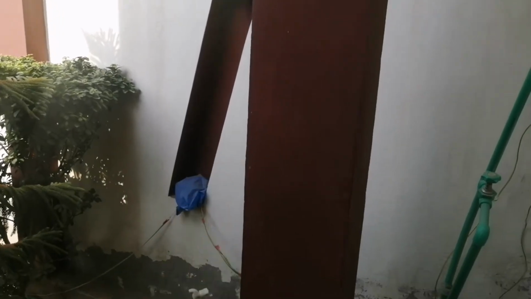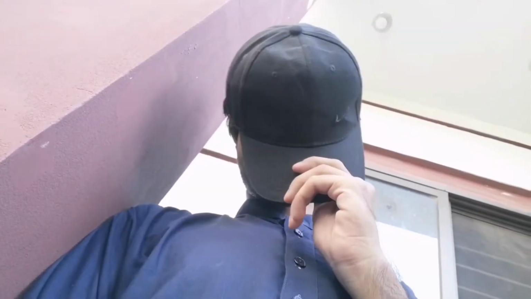I'll just take a photo with this pillar or maybe this. Let's see how it comes out. What I'm going to do is just make my cap slightly down and wear these sunglasses and see how it looks. Okay, this looks weird. I'm just going to do this and then okay, so I took the photo. Let's see how it turns out.